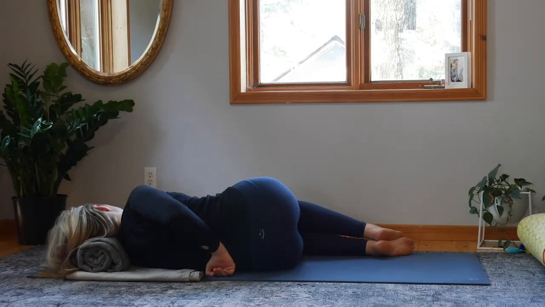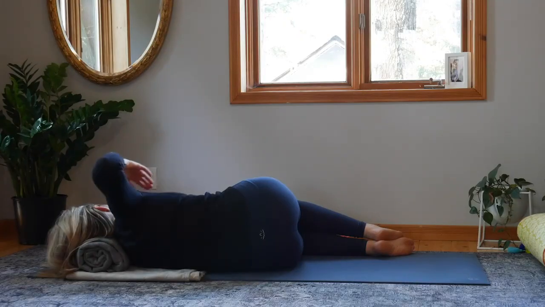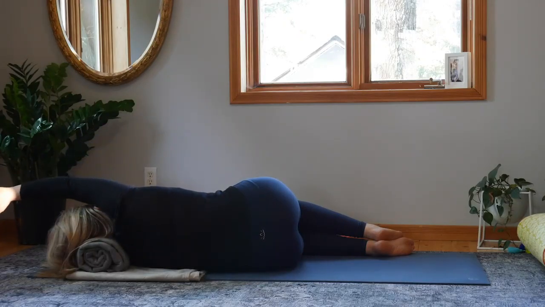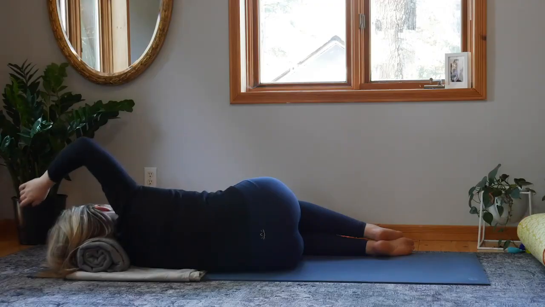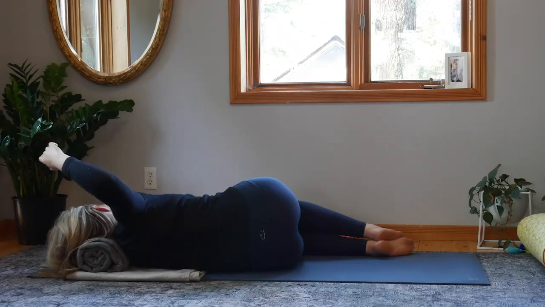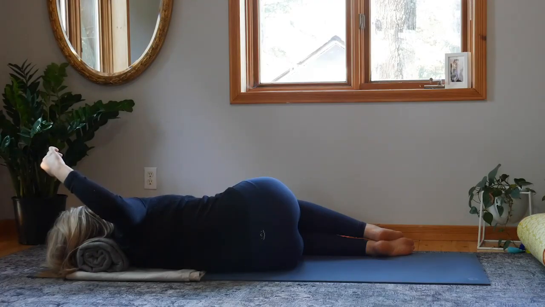You can stay exactly where you are, or you can unlace your left arm from behind your back. Reach your arm overhead, over your left ear, and then bend your elbow and let your arm hang to the space behind you. You could always bring your arm closer to your body or tuck a prop behind you. But either way, relaxing any squinting in your eyes.